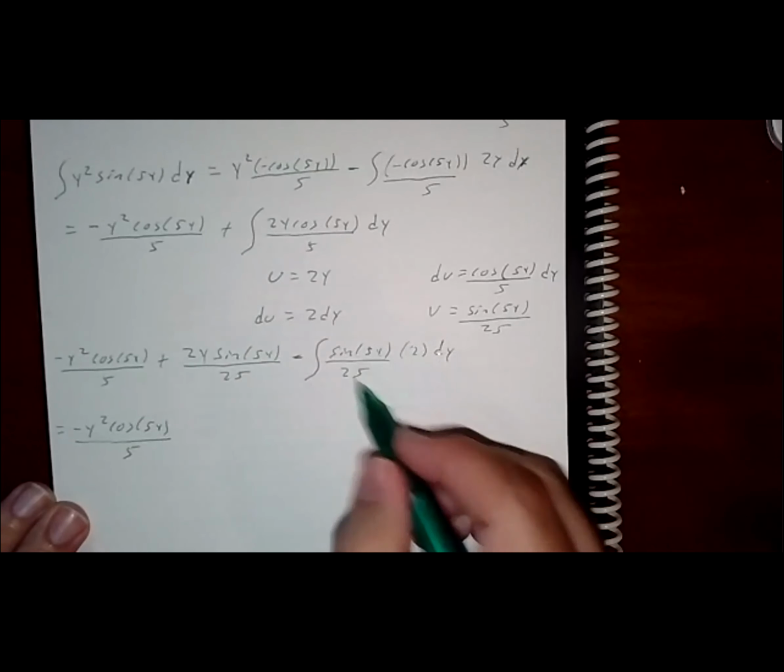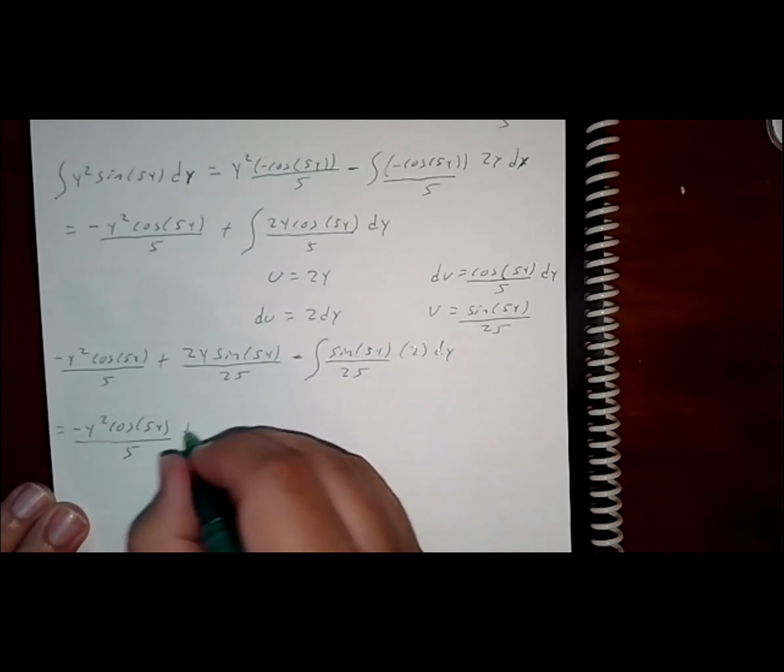Minus the integral of v du. So this integral is an easy one compared to the other one.